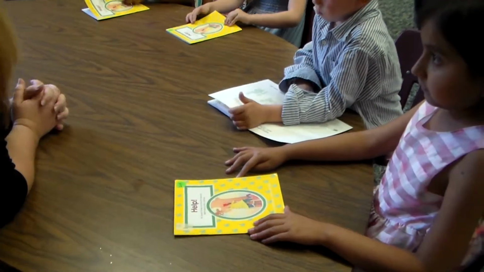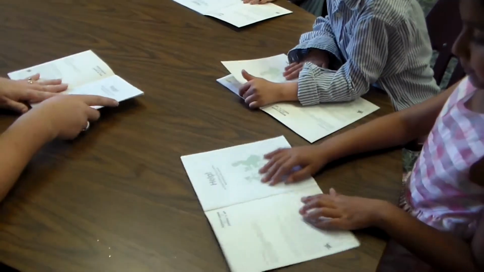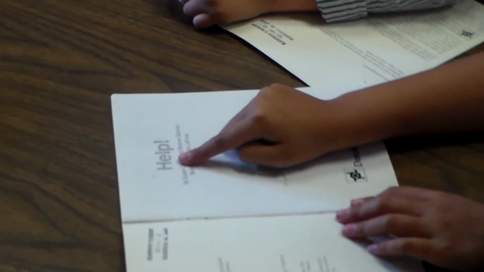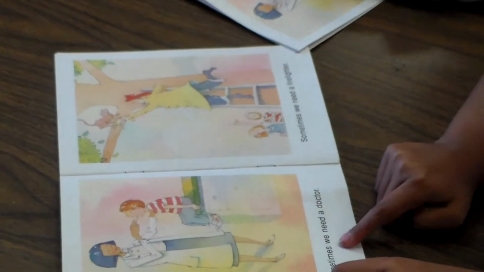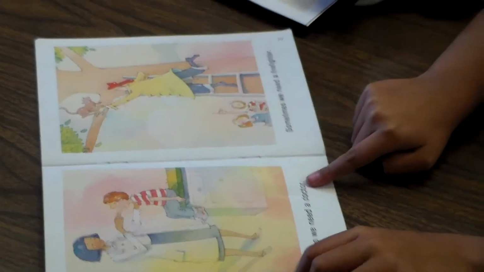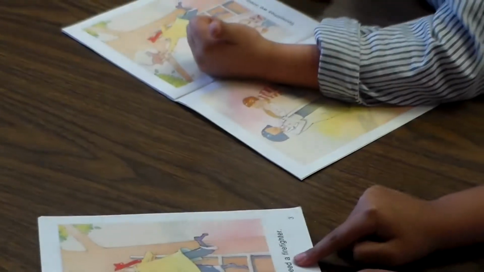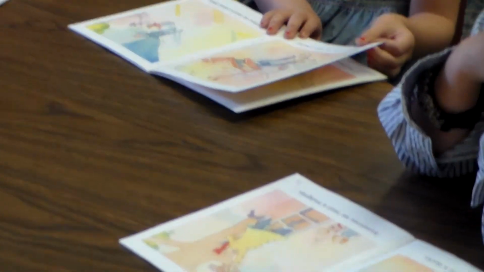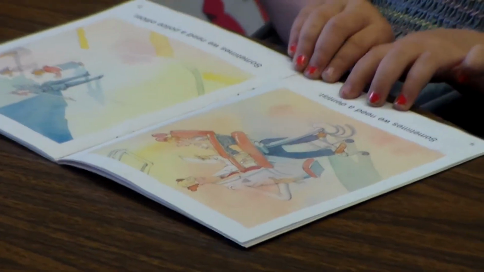Alright guys, today we're going to be talking about community helpers. I want you to open your book to the title page, and let's touch the word and read it. Help. Alright, next page. Will you read first? Sometimes we need a doctor. Jessie. Sometimes we need a firefighter. Good. Alright, now we're on page 3. Jalen. Sometimes we need a dentist.